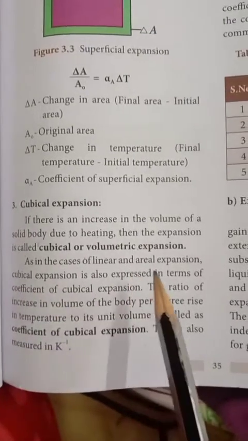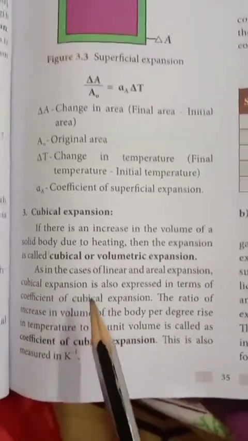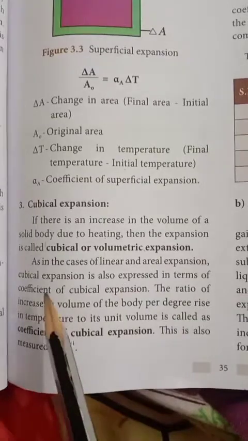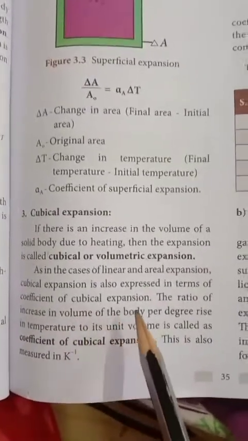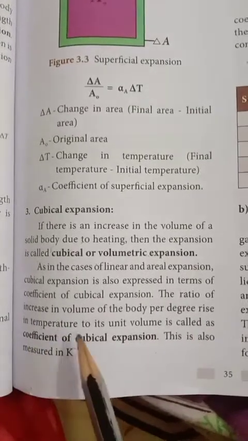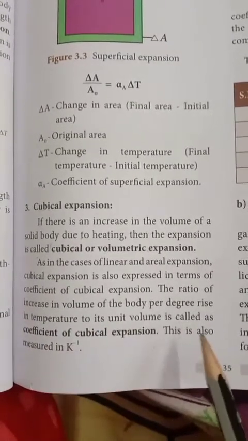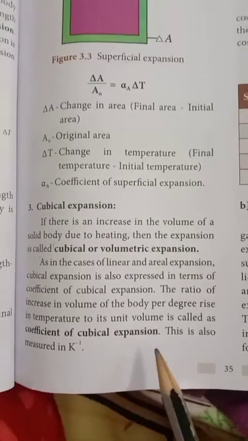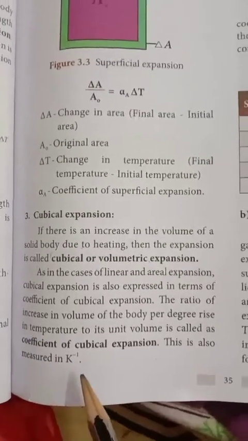As in the case of linear and areal expansion, cubical expansion is also expressed in terms of the coefficient of cubical expansion. The ratio of increase in volume of the body per degree rise in temperature to its unit volume is called the coefficient of cubical expansion. This is also measured in per Kelvin.